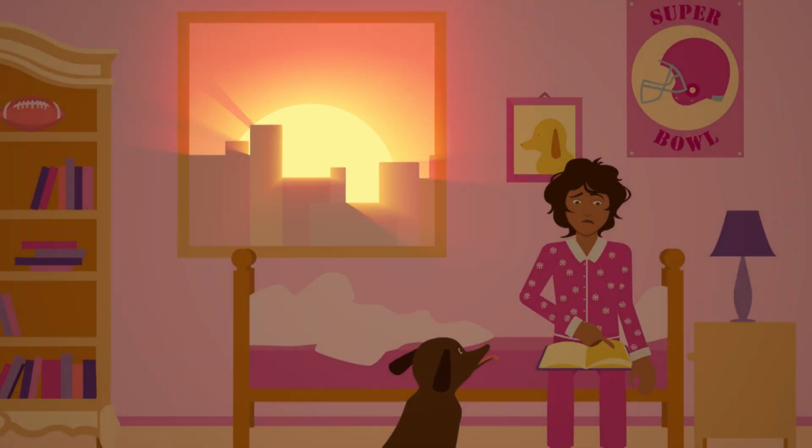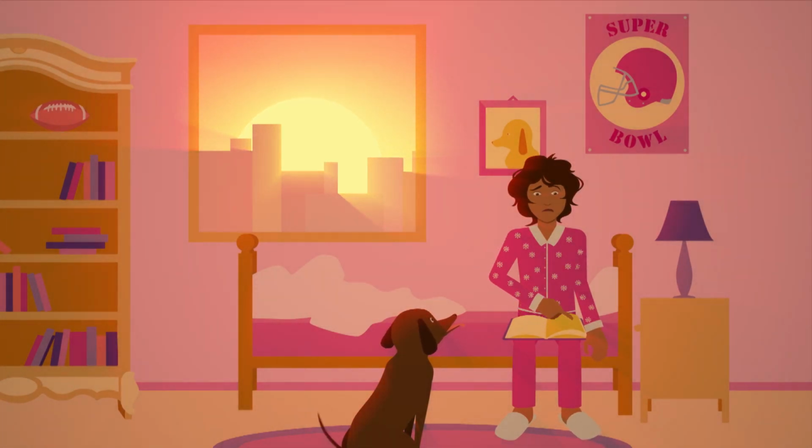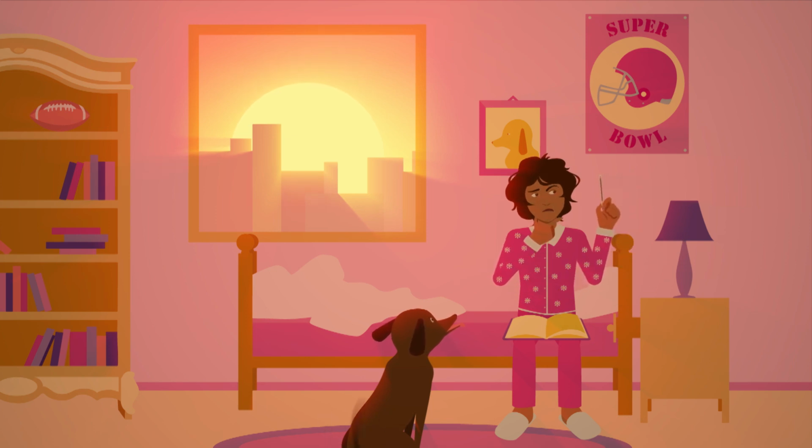Daisy plans to go to the Super Bowl parade, so she wants to skip school. Since her parents will definitely not be fond of her plans, she'll pretend to be sick with a fever and sneak out of the house after her parents leave for work.